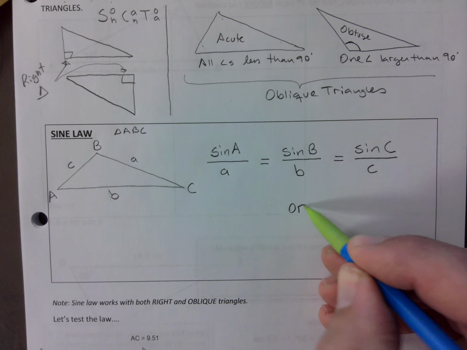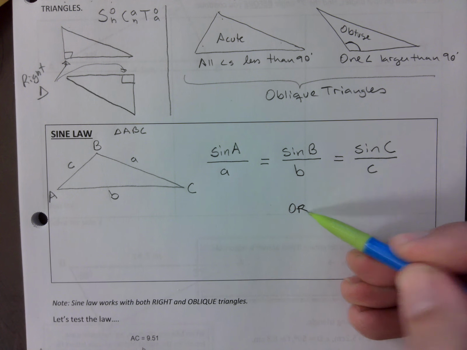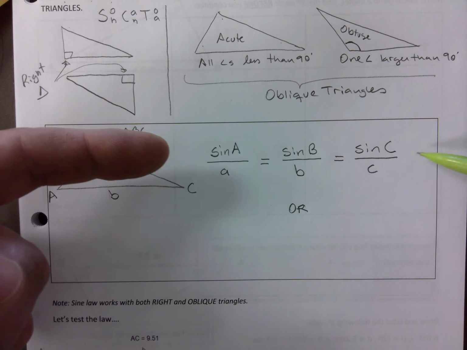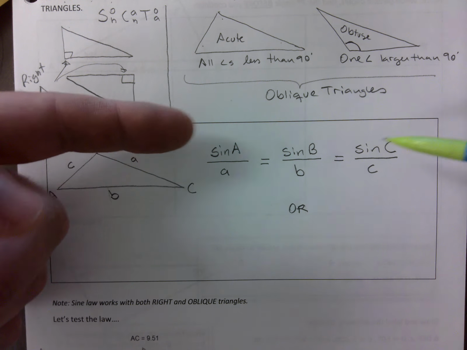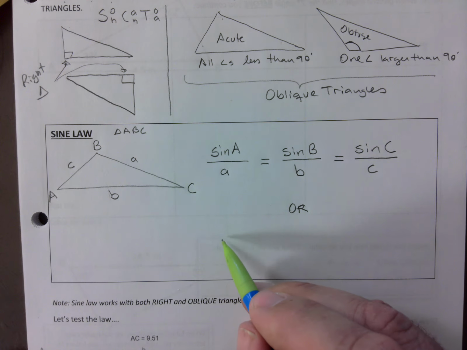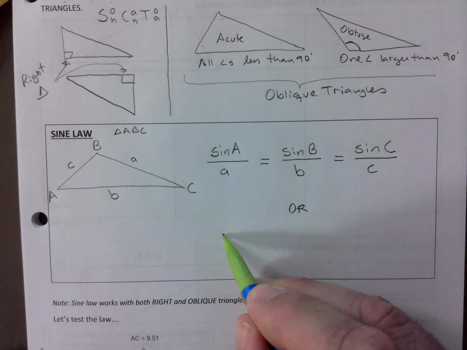I will also say that technically, instead of having all the angles on top, you can have all the sides on top and the angles at the bottom. You're going to get the same answer. I don't use this one, but I think it's fair to say that you could set it up this way if you'd like. There you go. So that's the sine law in a nutshell.